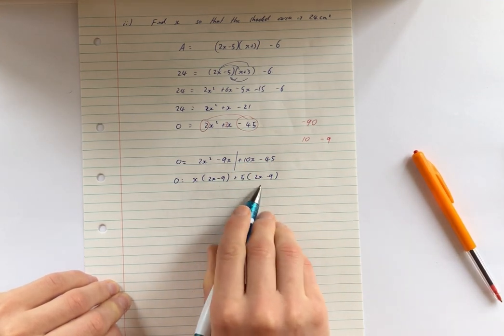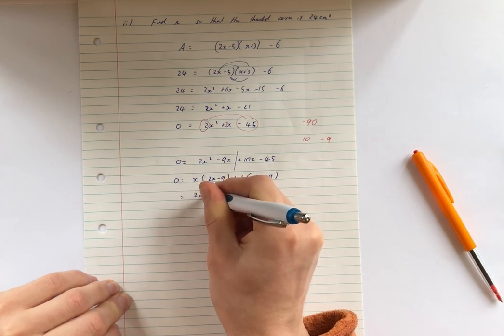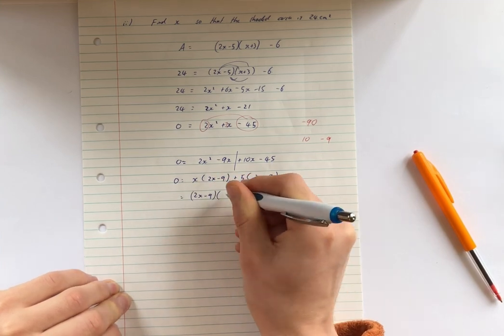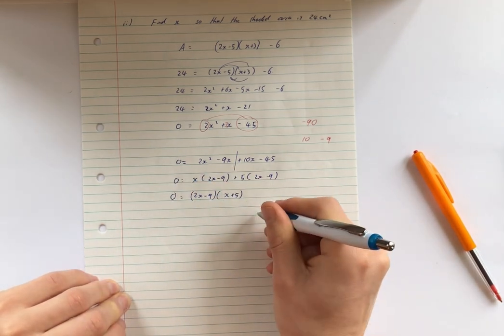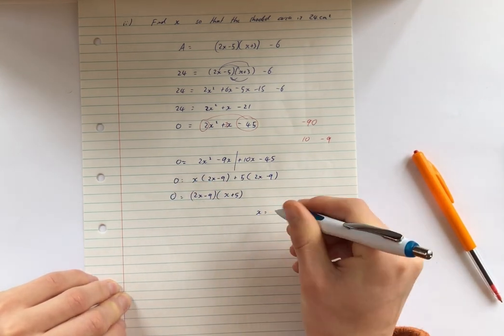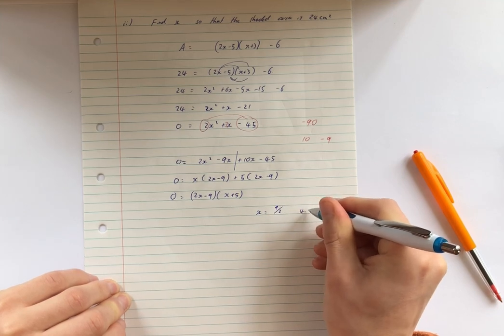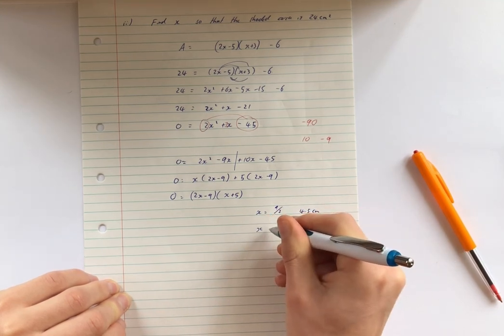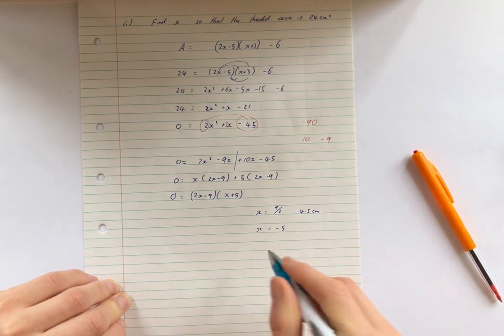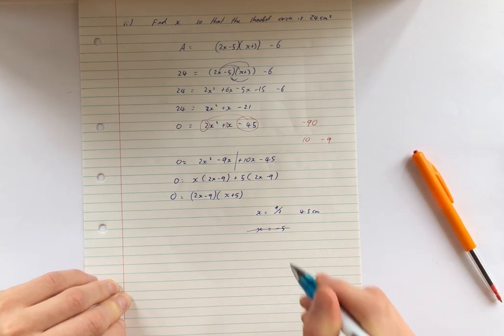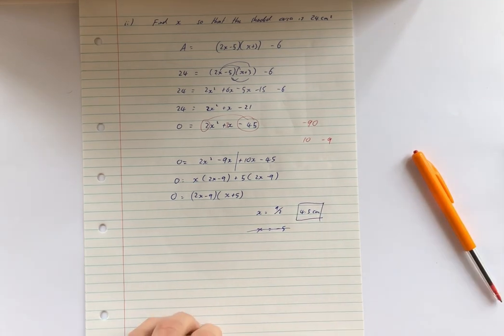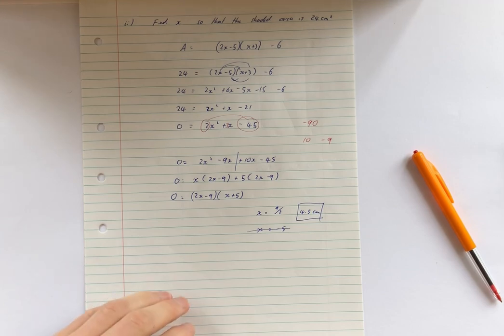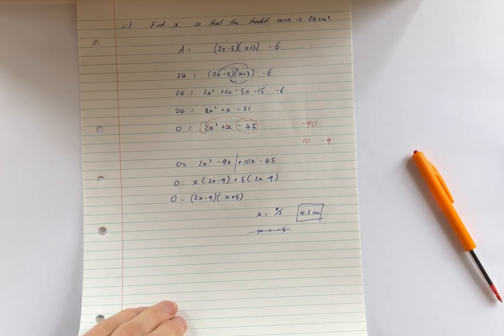Well, that's good. Same bracket. That's one factor, 2x minus 9. The other factor, x plus 5. Solving this for 0, x can be either 9 over 2 or 4.5 centimeters, or x can be negative 5. Well, can't have that, can't have a negative length, so that is our answer. x is 4.5 centimeters. And that's definitely got to be an excellence question. Okay.